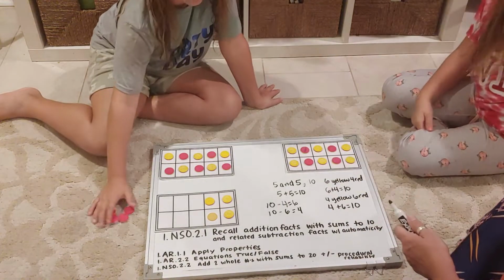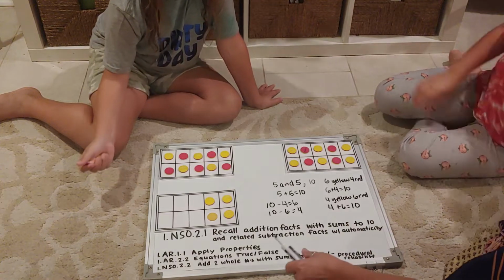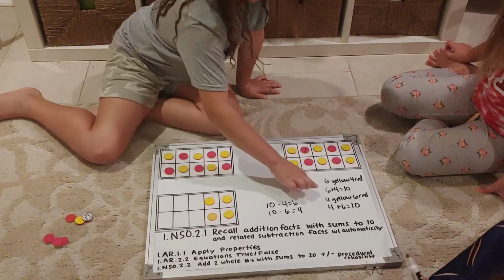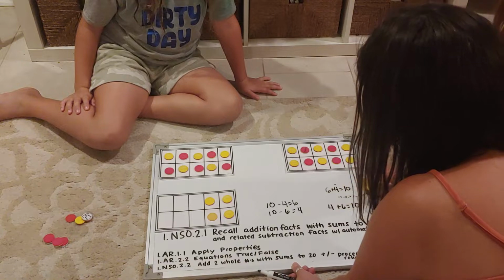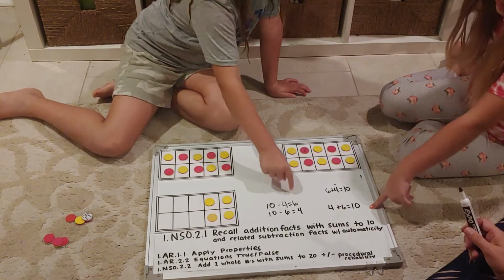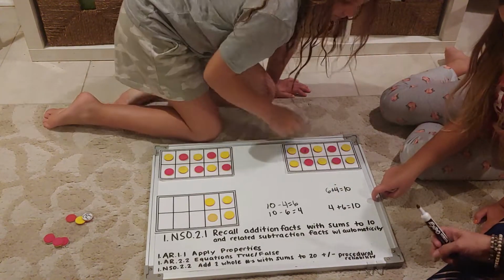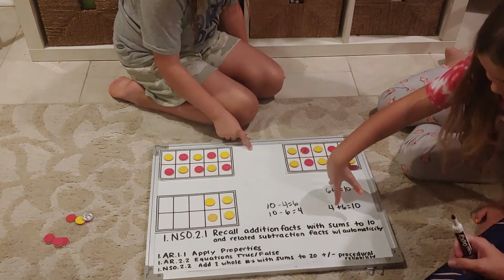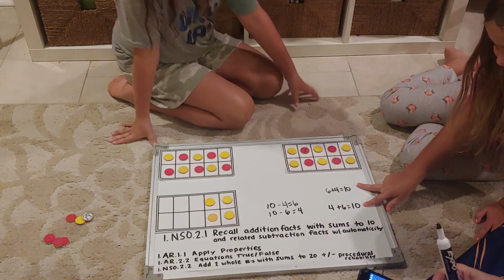I want you to look at the equations that we made with all my tens frames. What do you notice about all of these equations? They all have the numbers 10, 4, and 6 in them. Good. And do you notice anything that's different, Fiona? These 2 are minus, but these 2 are plus. So one's minus and one's plus, and these 2 have 10s at the end.